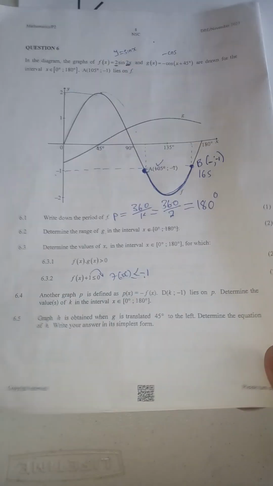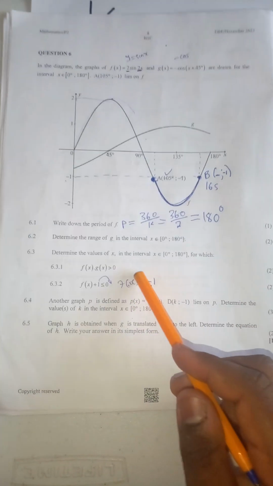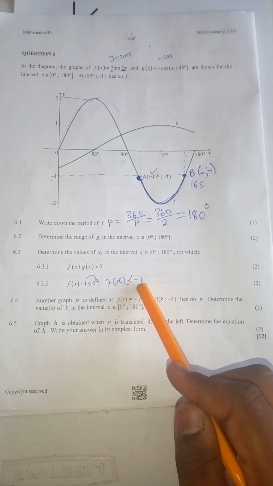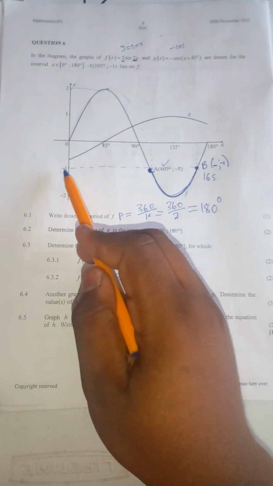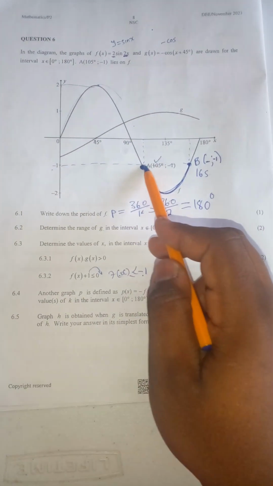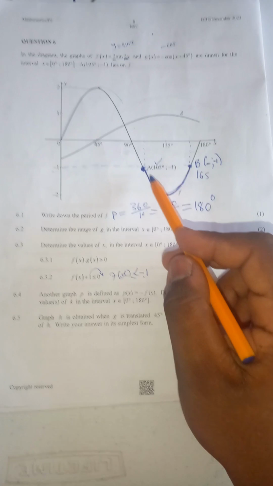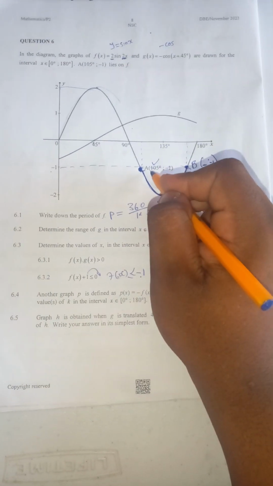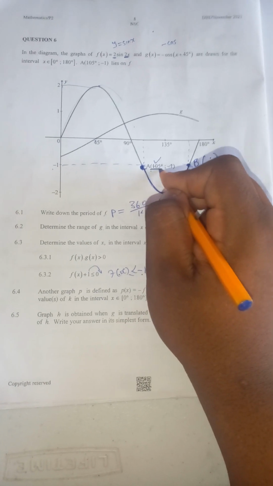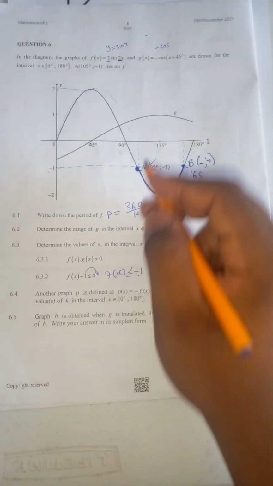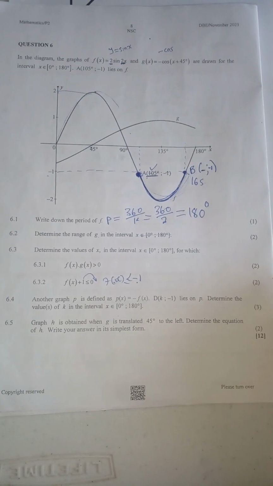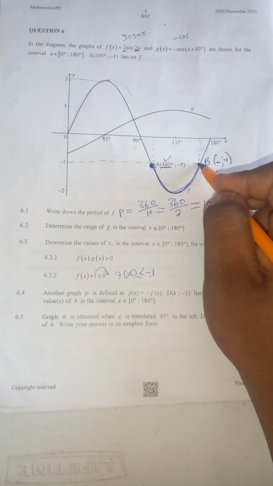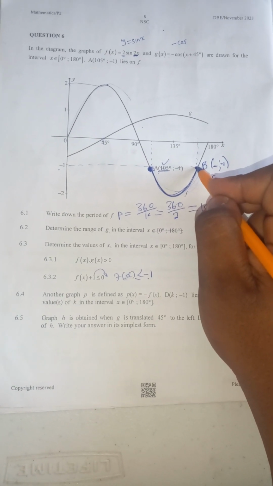So in this question, they want us to check the values of x whereby f of x is less than -1. As you can see, this is -1 there, and then x and y. So this is the point whereby f of x is less than -1. Already I was given the first answer, which is 105 there, because at 105 this is the point whereby f of x is less than -1. But now at point B, I labeled this one point B.